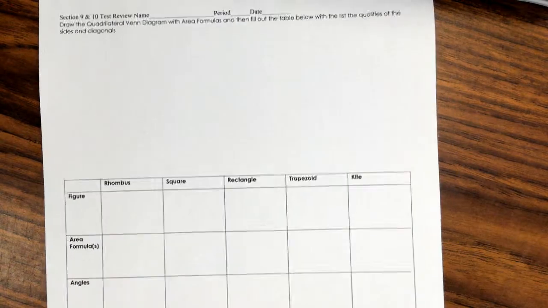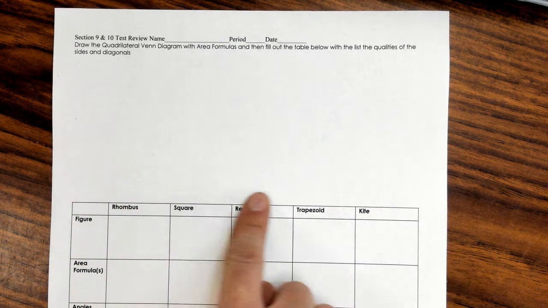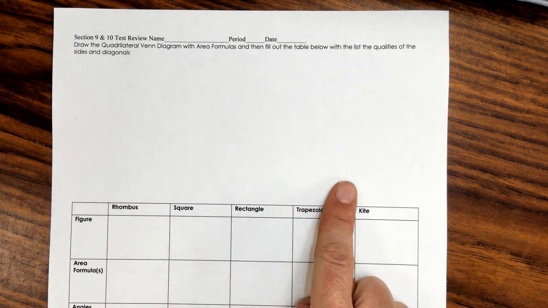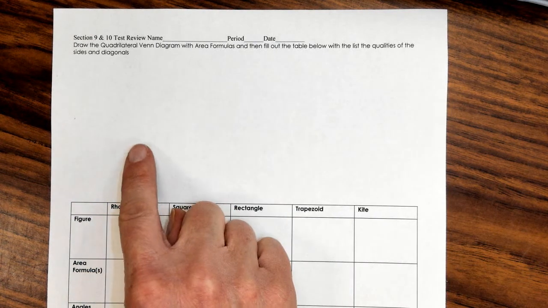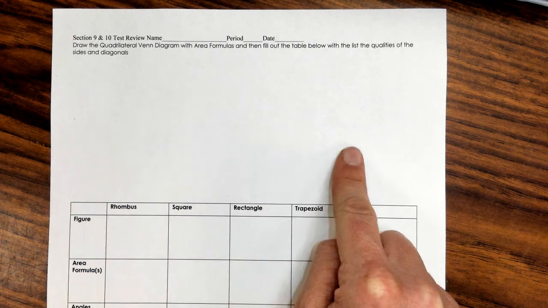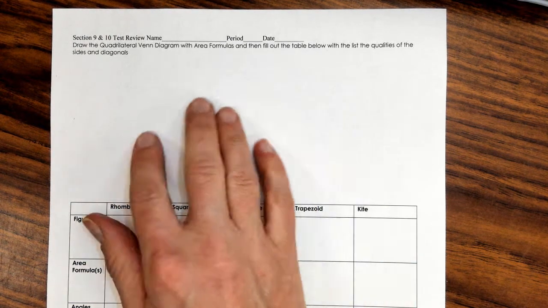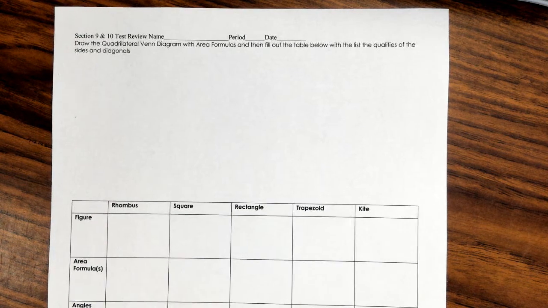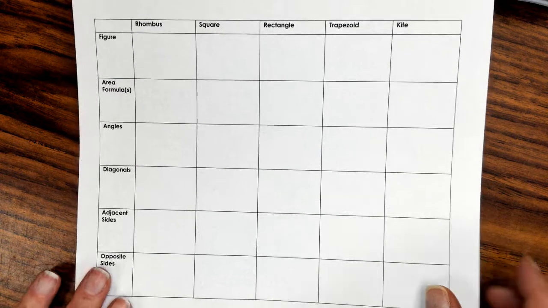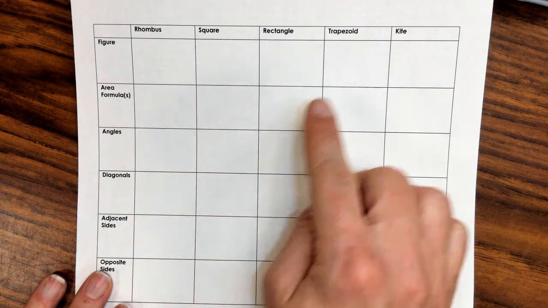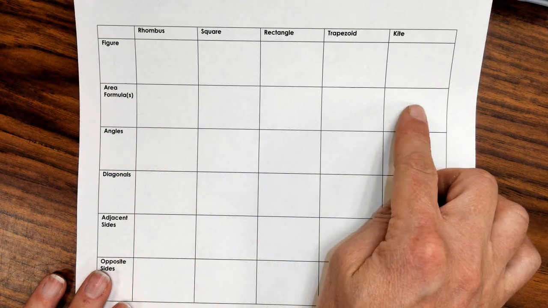On the back side, please draw a Venn diagram. This comes from page 206, I believe it is. So you're going to have a rhombus, a square, and a rectangle. Below that, you're going to have your trapezoid and your kite. And please put the area formulas and how you visualize the Venn diagram. And below that is a table so that you can draw the figures of each of the types of quadrilaterals for their area formula or area formulas.